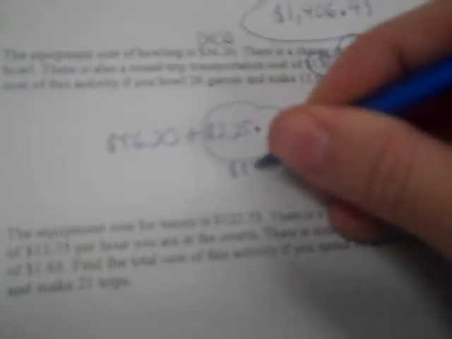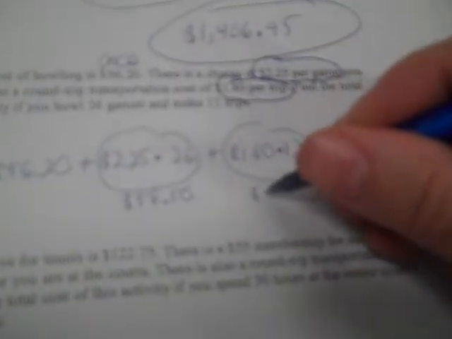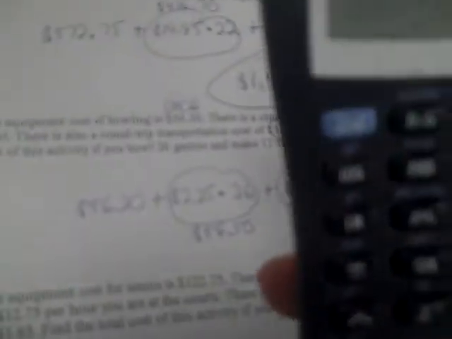So we have to figure these two things out. 2.25 times 26 is $58.50. And then I take $1.80 times 12, and that's $21.60. Okay, then we add these up. 56.20 plus 58.50 plus 21.60. $136.30.